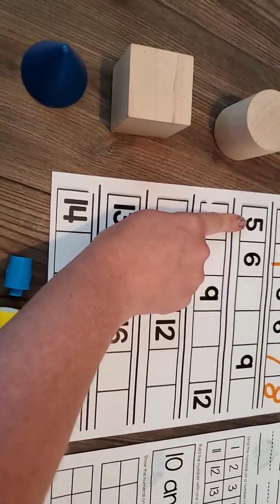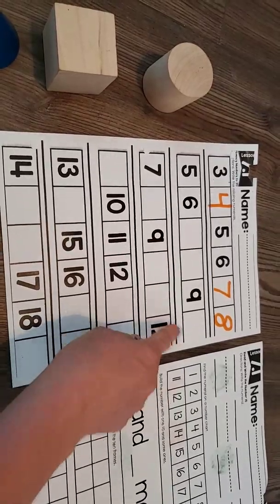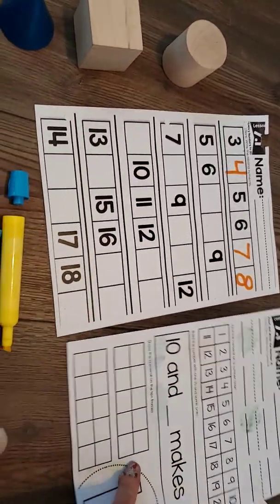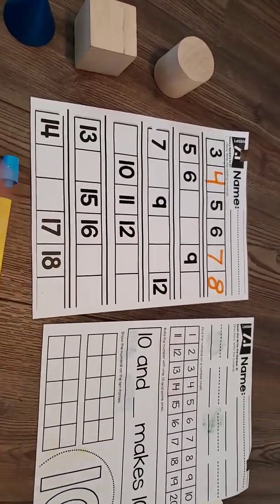So this one you would start at 5, 6, 9, okay? So fill in your missing numbers. And don't forget to take a picture of something so that way I can see that you're doing your work and put it on your slides.